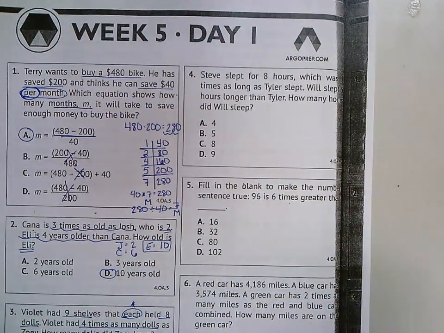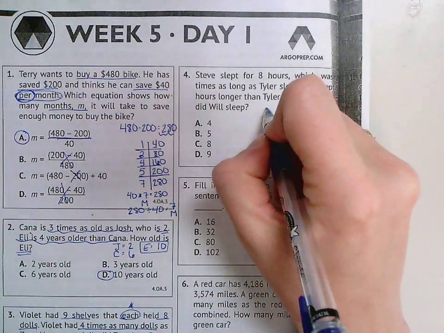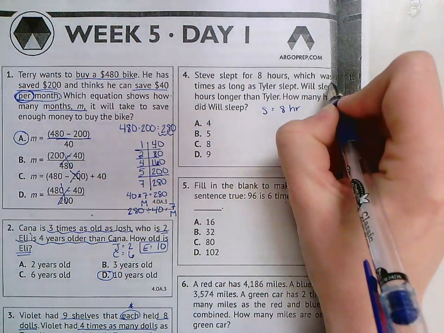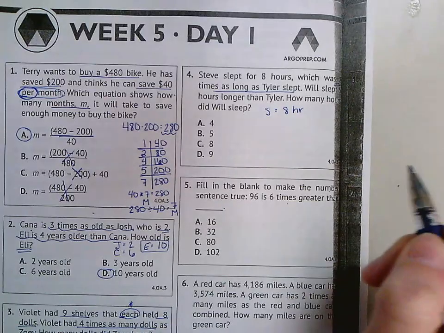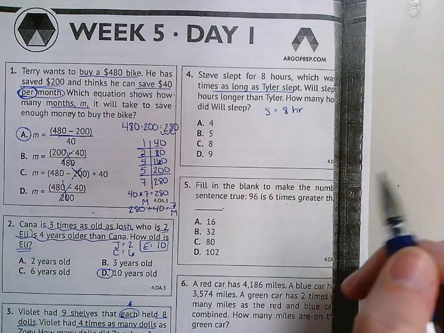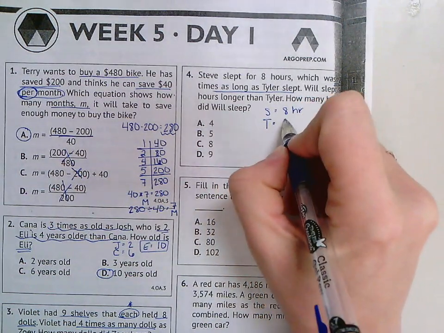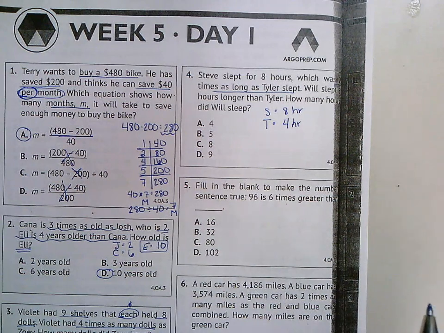So I need to go back just like I did for number 2 and figure out all of their hours. Steve slept for 8 hours, which, it's kind of hard to see, but it says 2 times as long as Tyler. So Steve slept 2 times as long, so Tyler slept half of that, which was 4 hours, because 2 of Tyler would have equaled Steve.